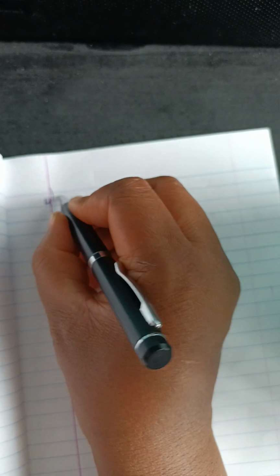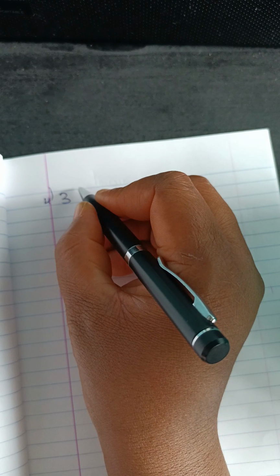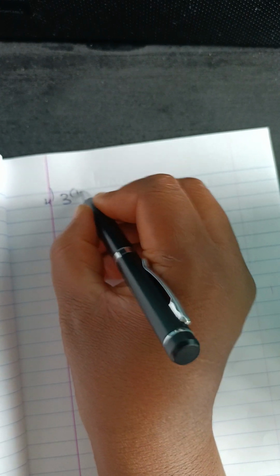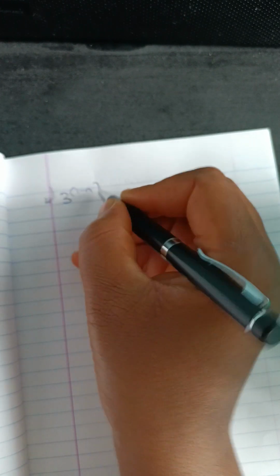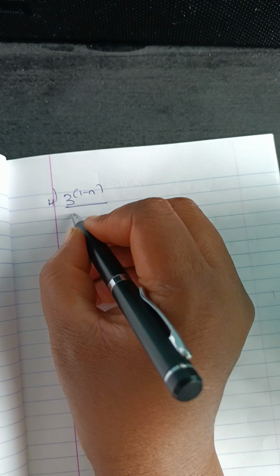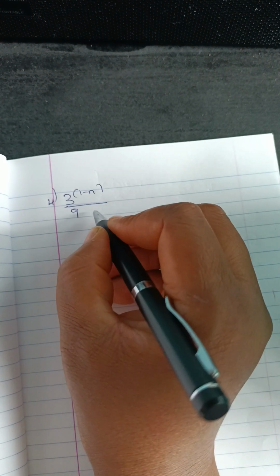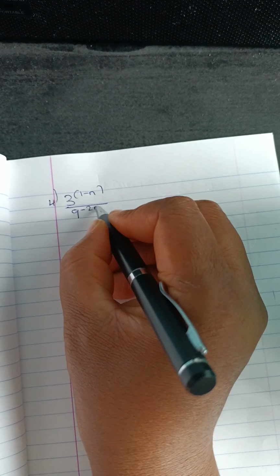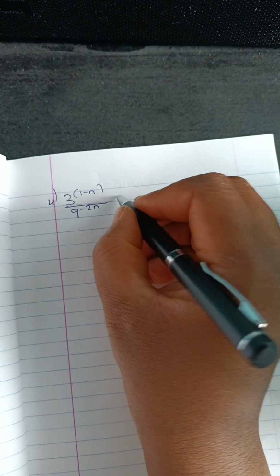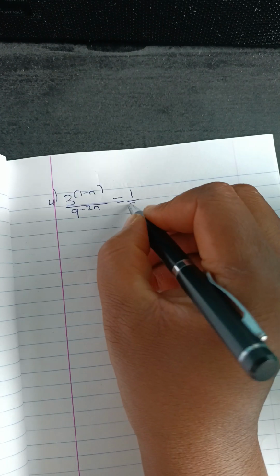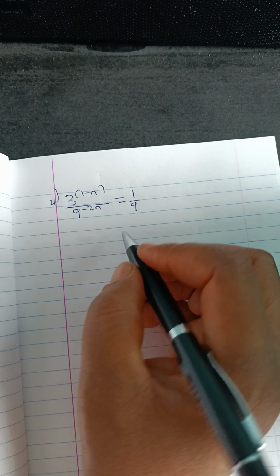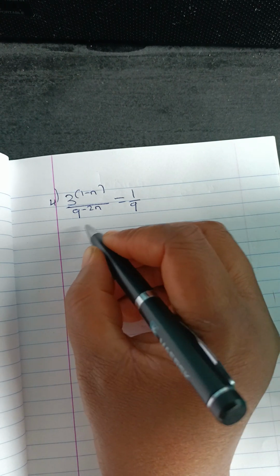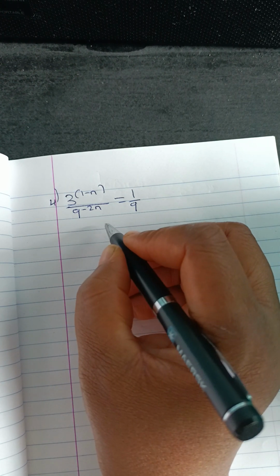Now go to the last one. Number 4 says 3 raised to power of 1 minus n over 9 minus 2n equal to 1 over 9. So what do we do here? We need them to be the same base too. They all need to be the same base.